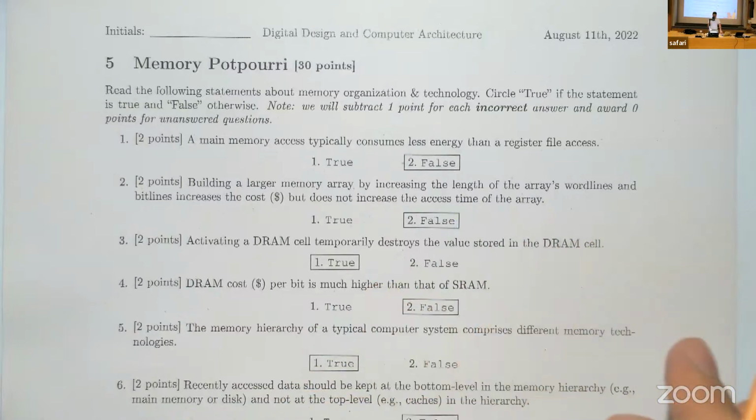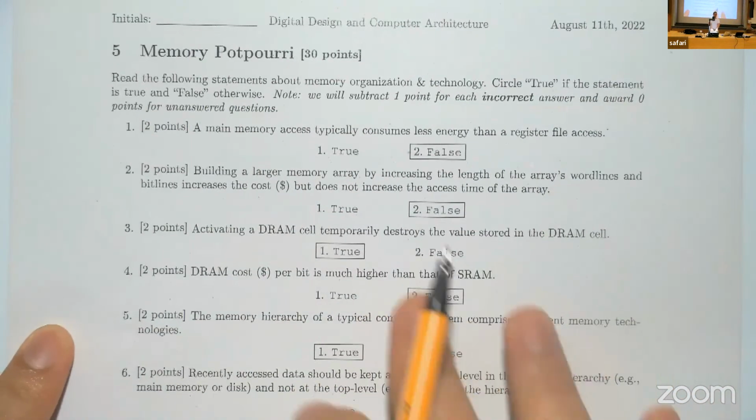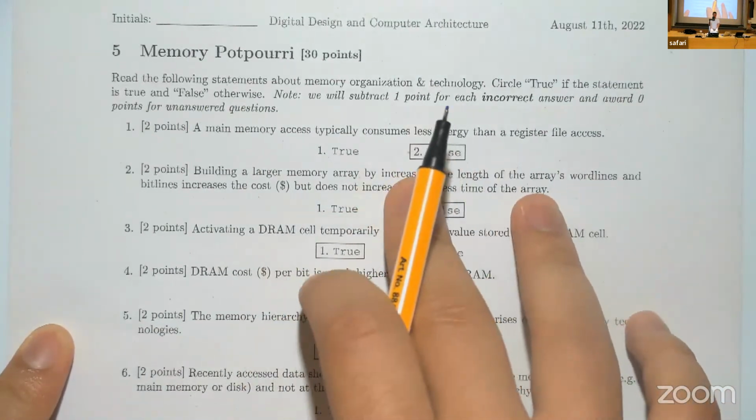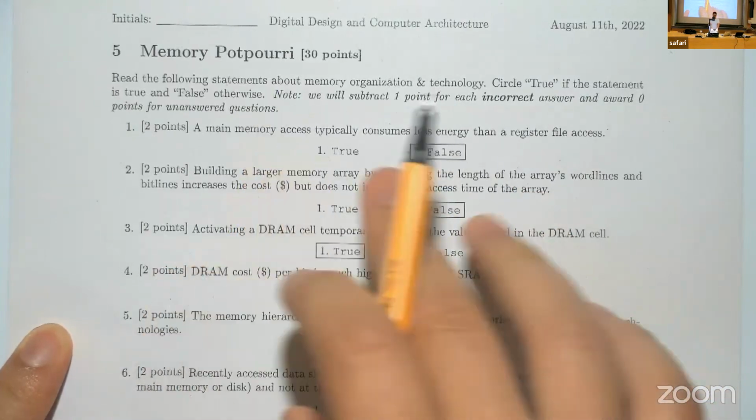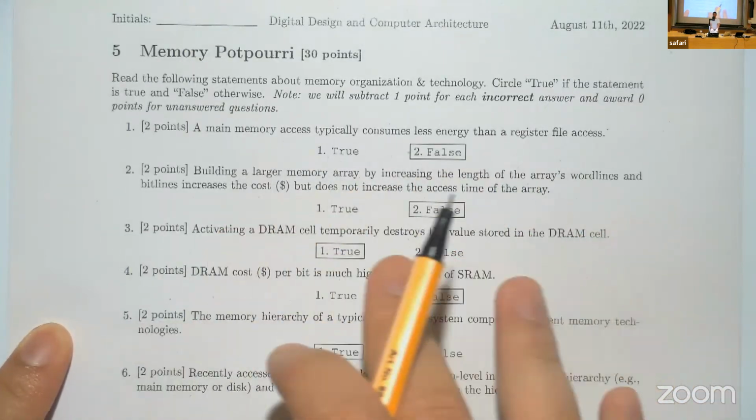Okay, so I'll start with the first one. I already have the answers circled here. I'll try to explain the reasoning behind the answers.